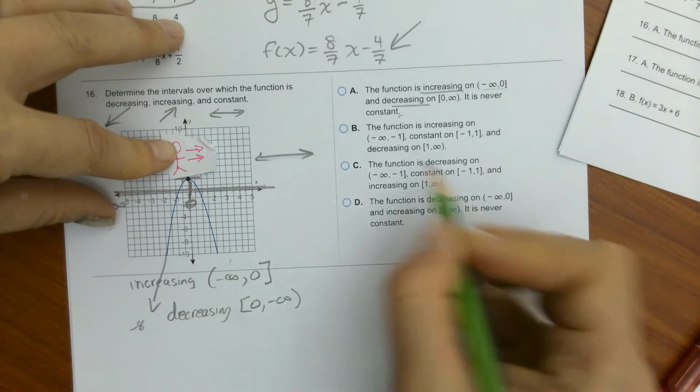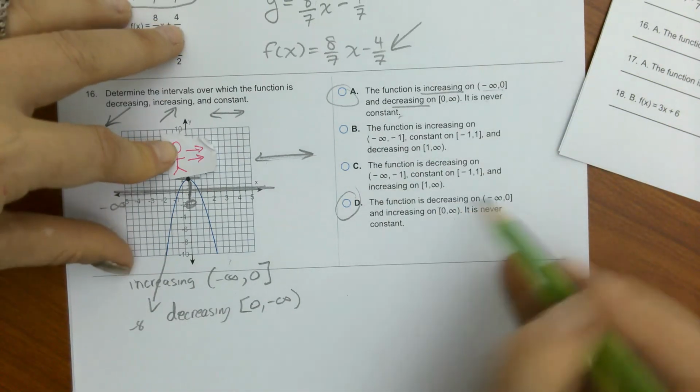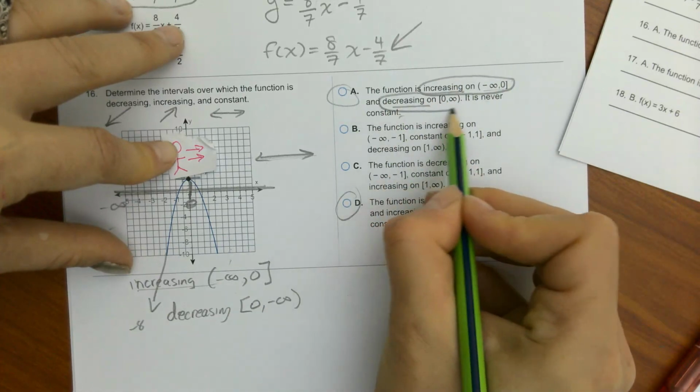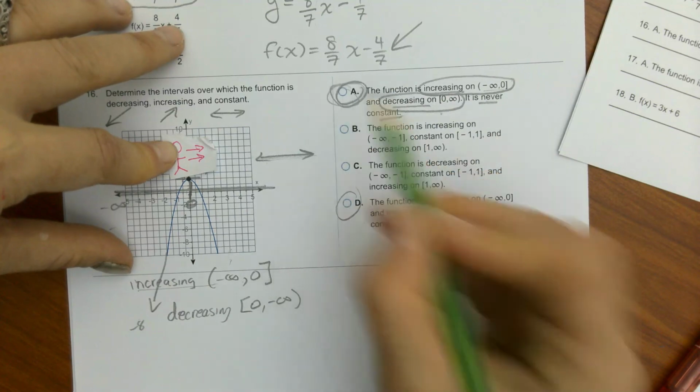What's the difference between D and A? Can we see it? Oh, here it says decreasing this. No, no, no, no. We want increasing. So this is increasing. This is decreasing, correct? And it's never constant. So it's A. Good.